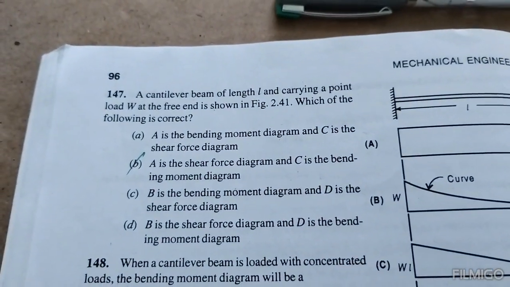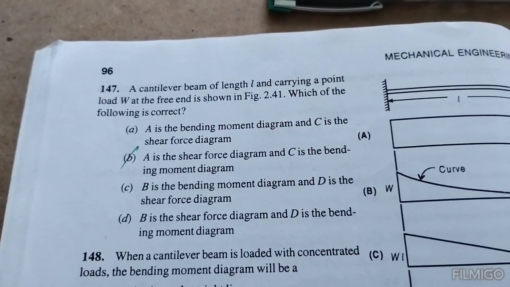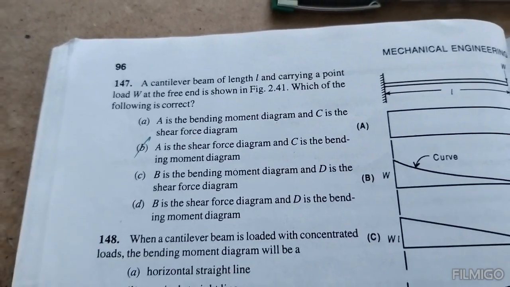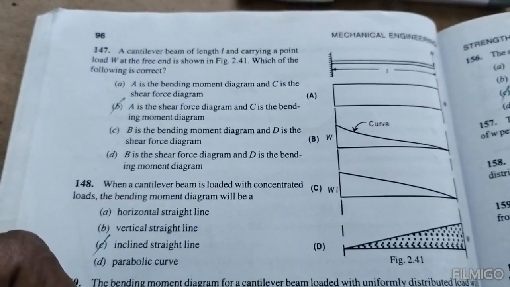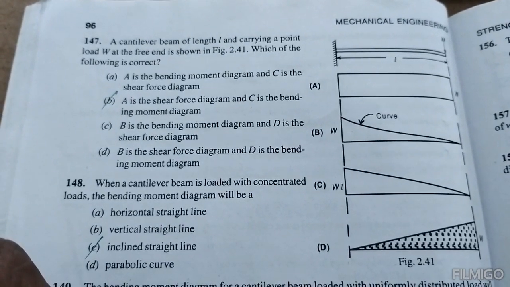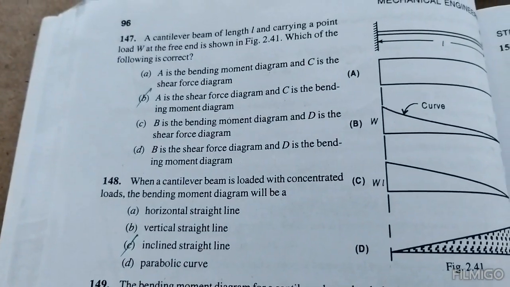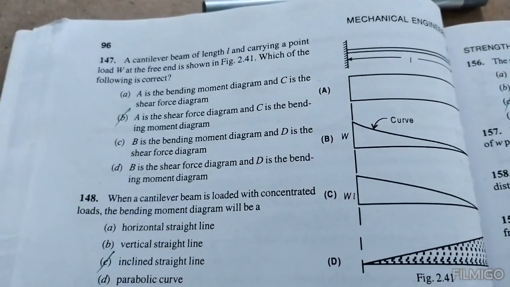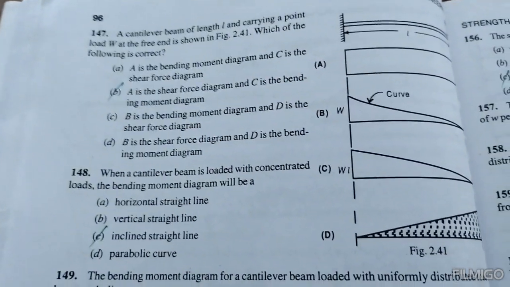A cantilever beam of length L carries a point load W at the free end. Which of the following is correct? This is the diagram. A is the shear force diagram and C is the bending moment diagram. This curve is this one. C is this, it is WL.